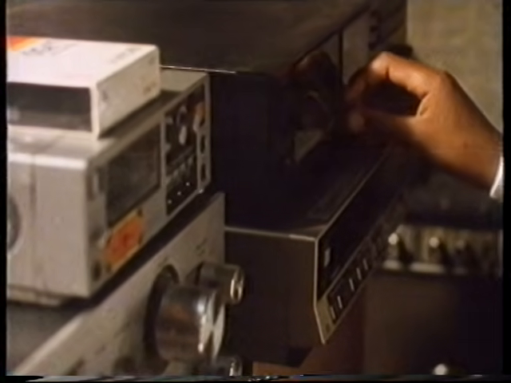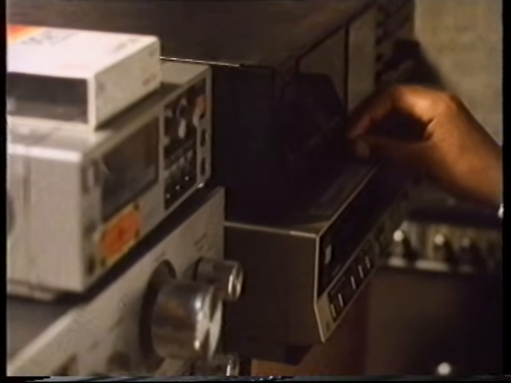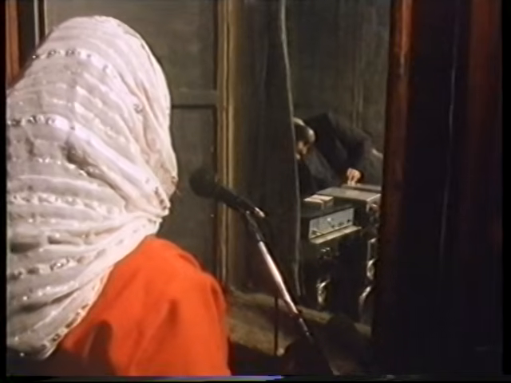We don't have professional or semi-professional studios to record, and we don't have enough equipment for recording. This is why the quality of the recording is poor.